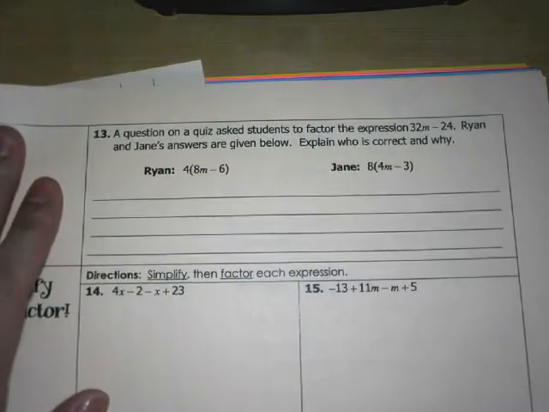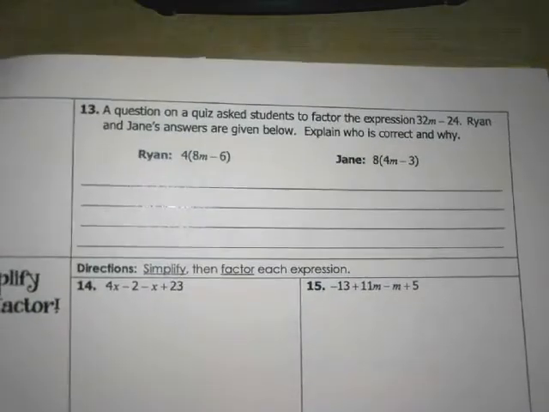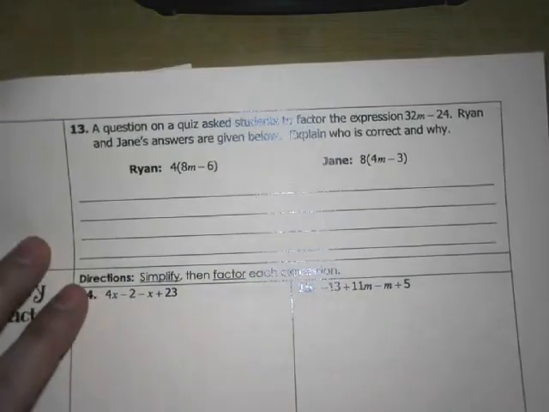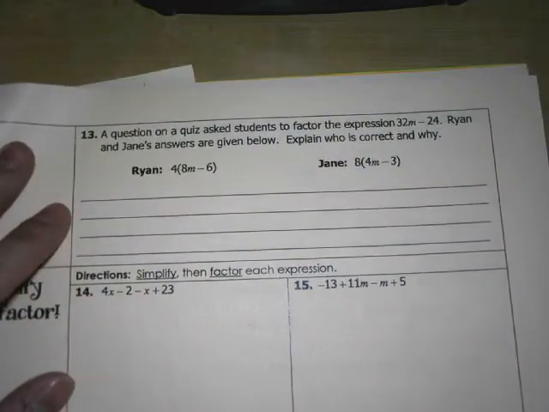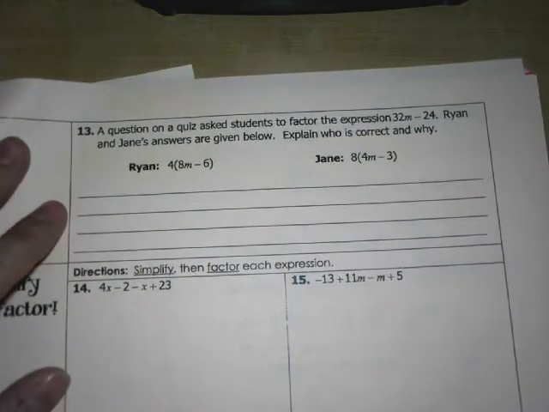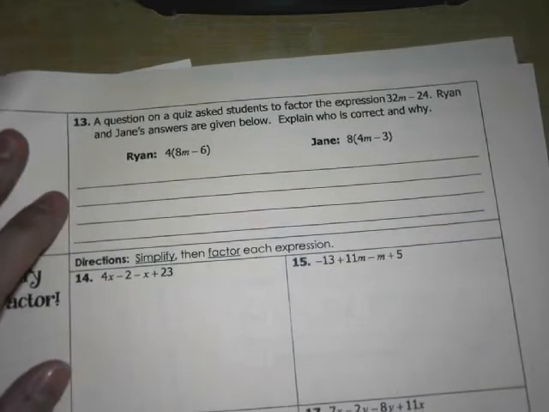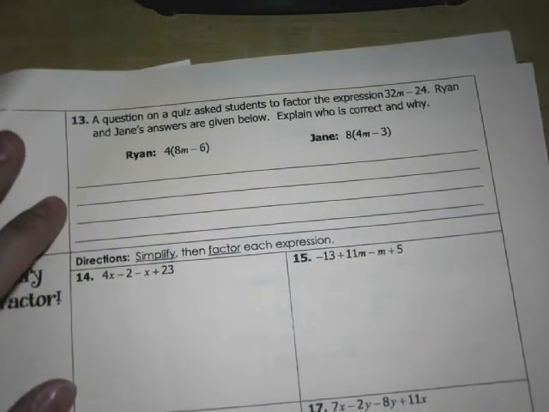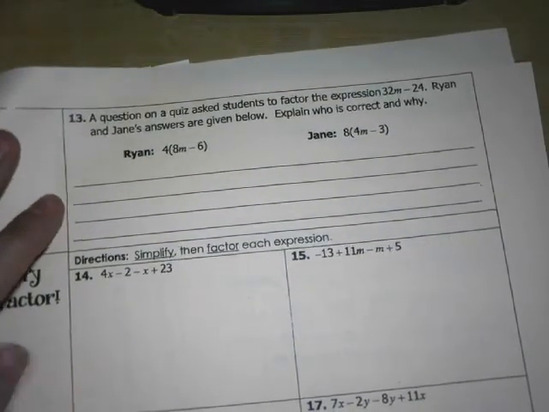It says, a question on a quiz asks students to factor the expression 32m minus 24. Ryan and Jane's answers are given below. Explain who is correct and why. Talk to your partner. Go.